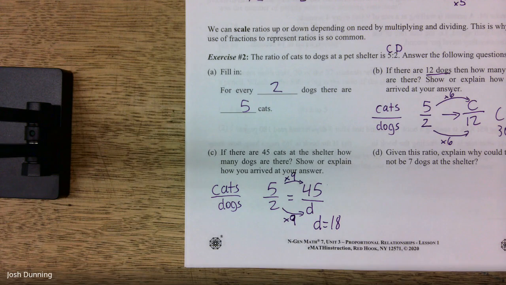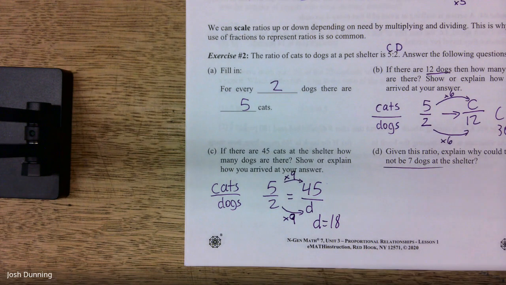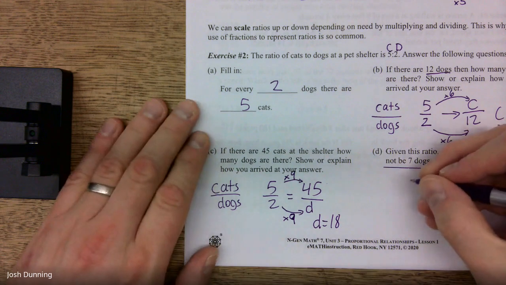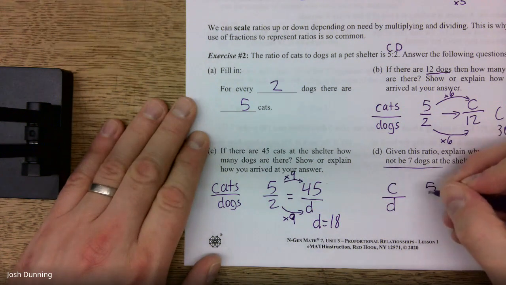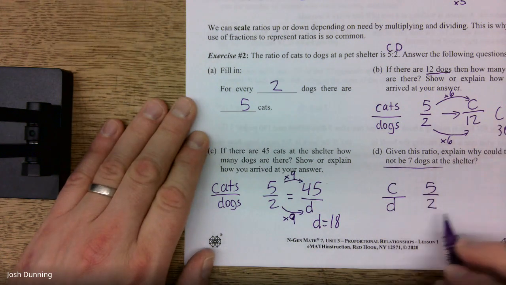Given this ratio, explain why we couldn't have 7 dogs if we were working at this ratio. So again, let's stick with our cats over dogs theme here. 5 over 2.